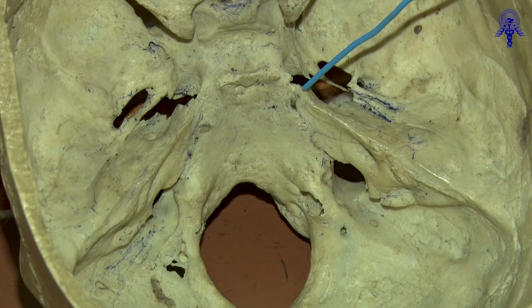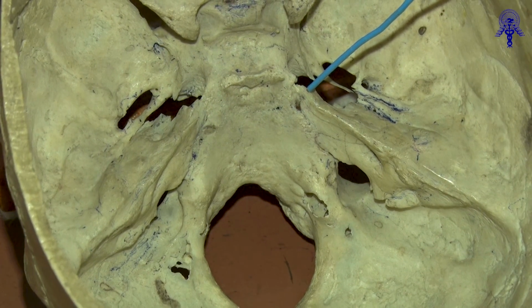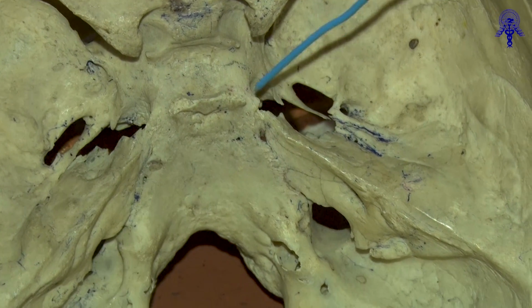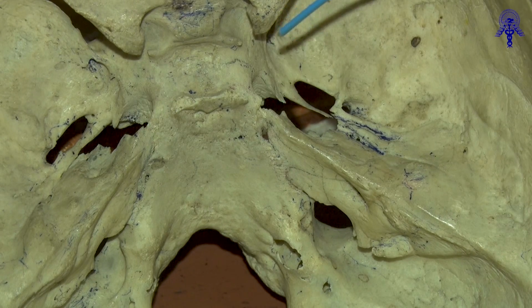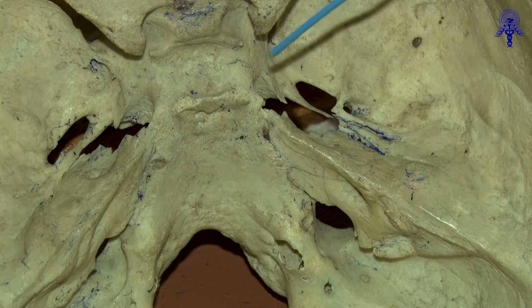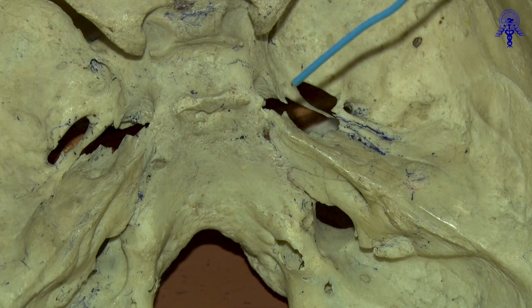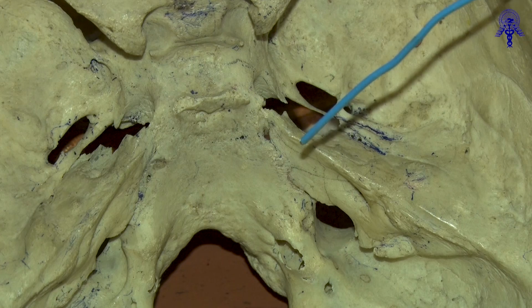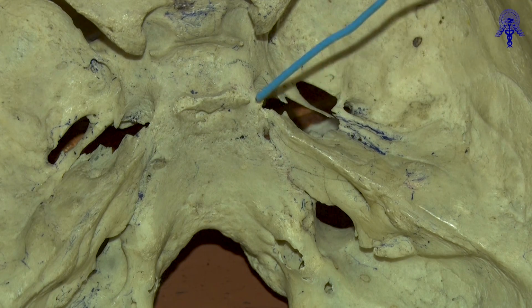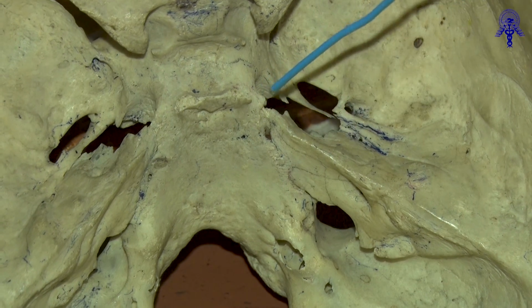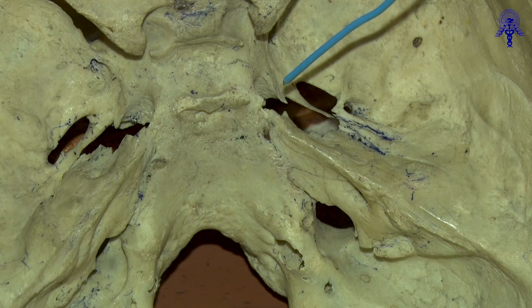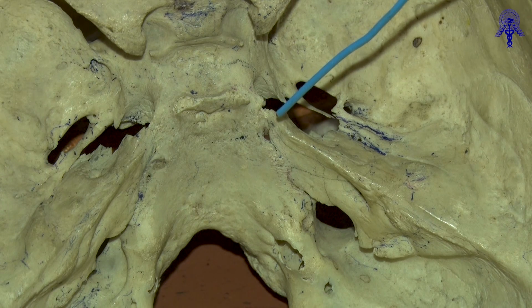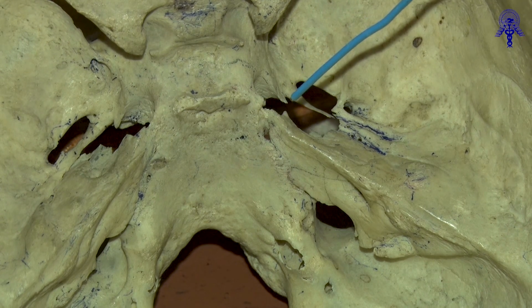There is an important structure in the apex of the petrous part of the temporal bone. Here is a ligament. In the apex of the petrous temporal bone, with the petrosal process of the sphenoid bone, there is a ligament known as the petrosphenoid ligament, or sphenopetrous ligament, or Gruber's ligament. Gruber, G-R-U-B-E-R.